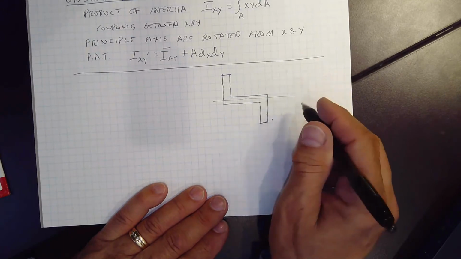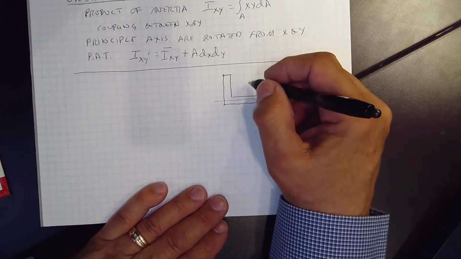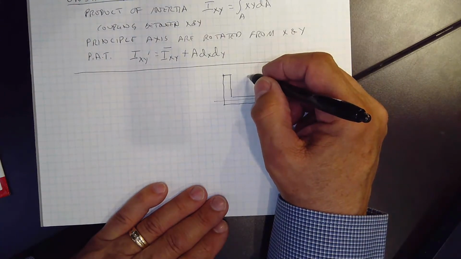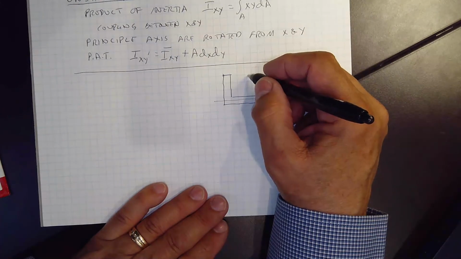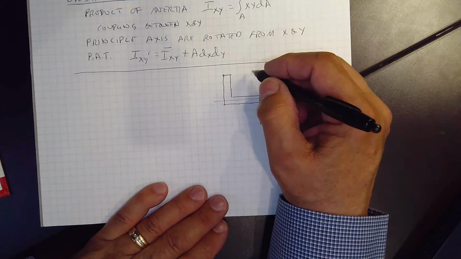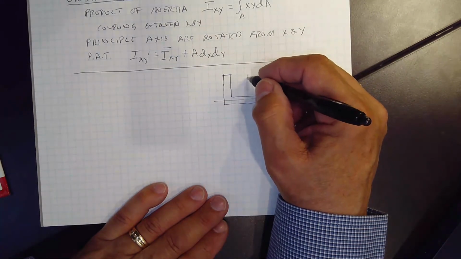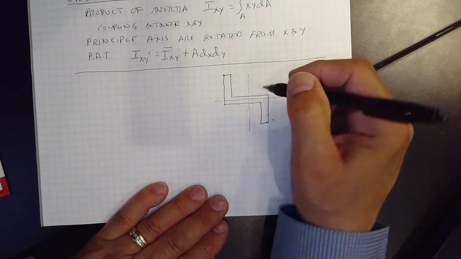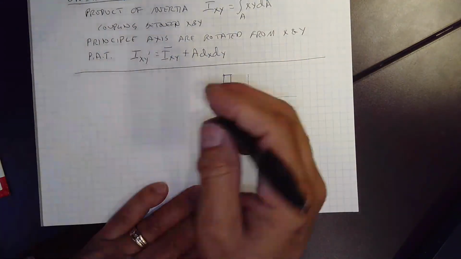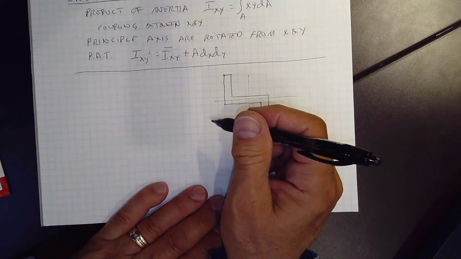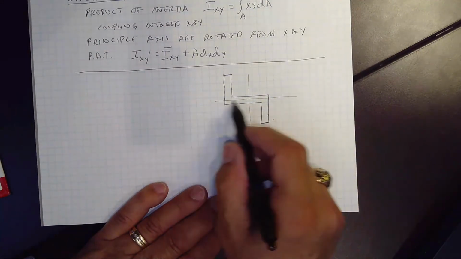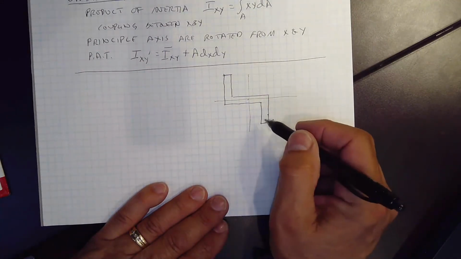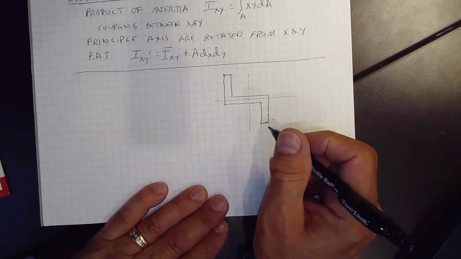Let's, however, look at the axis about y. Well, let's calculate some of these products of inertia. Where is the axis here? Well, we know it's going to be there for both.